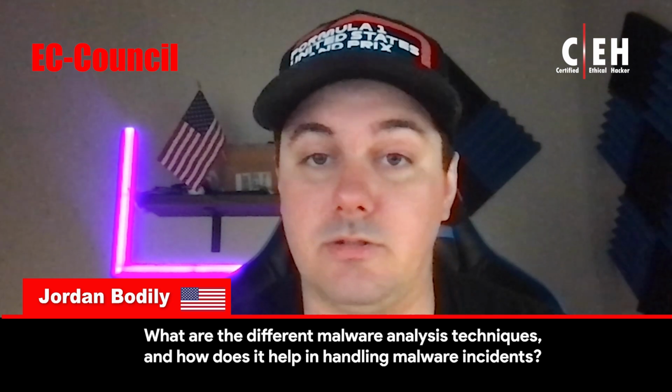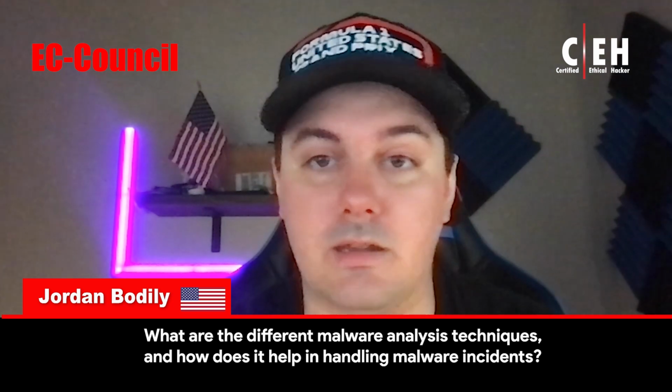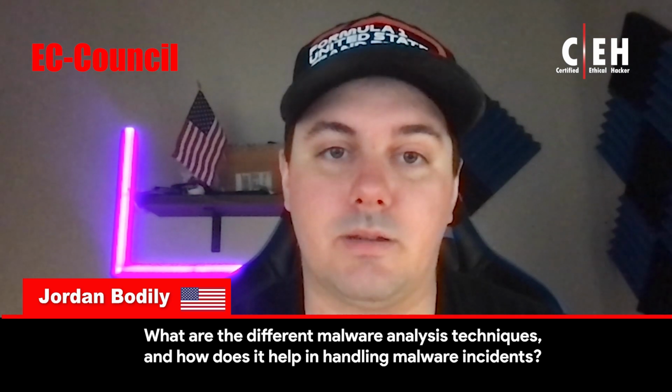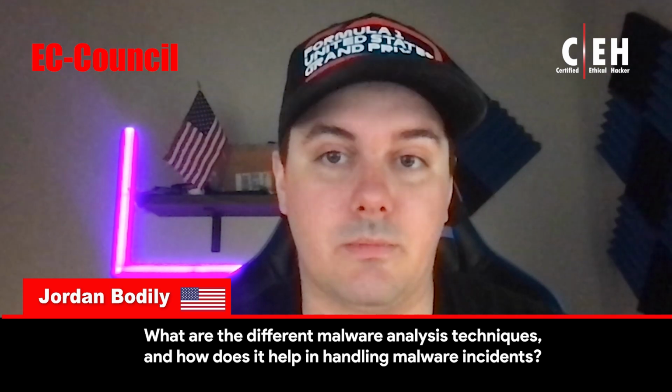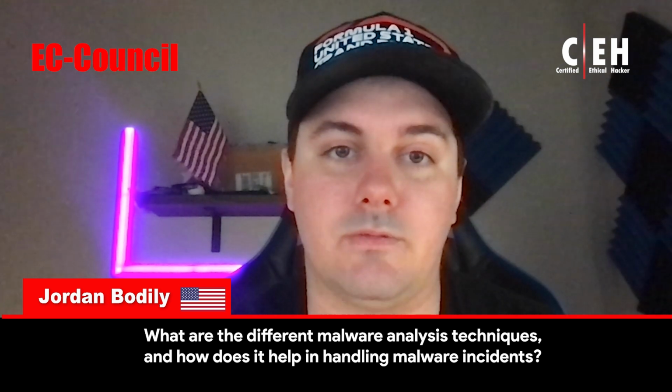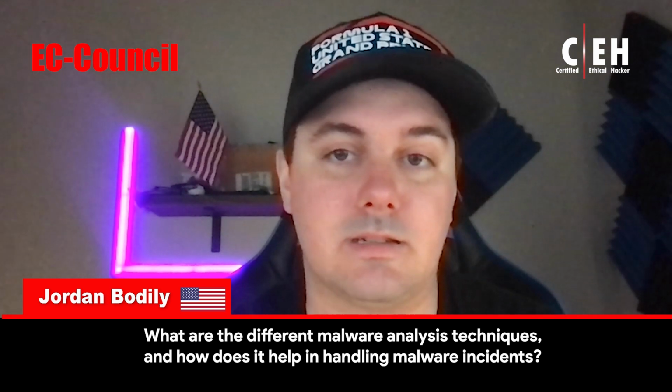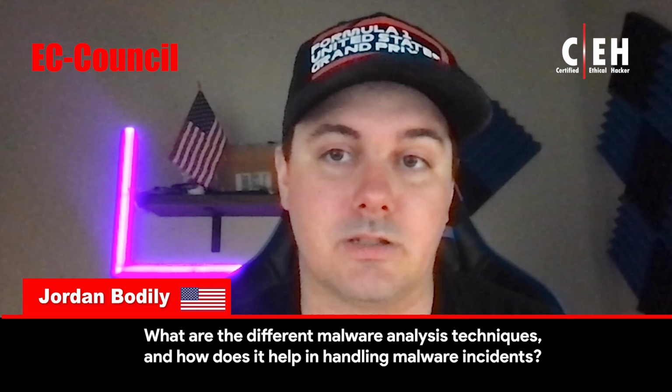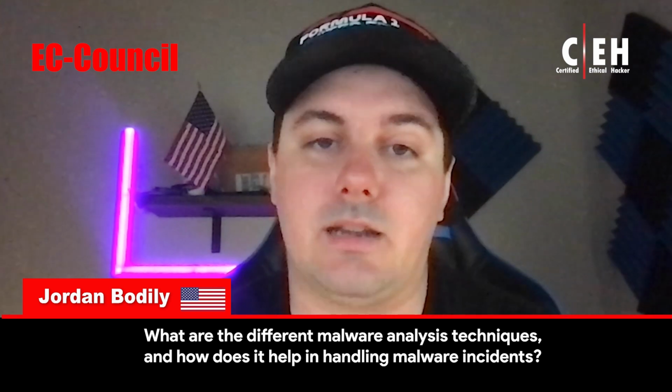Analyzing malware comes in two forms, static and dynamic. Static analysis is reviewing the components of the malware without running the malware. Part of the analysis will give you a signature-based characteristic, such as a cryptographic hash. The second technique is dynamic analysis.